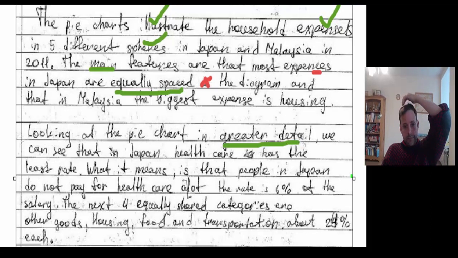Okay, has the least rate. So we talked about that before. It has the lowest rate, not the least rate. So that's a collocation mistake. What it means is that people in Japan do not pay for. So that's good. That's collocation. Pay for healthcare a lot.